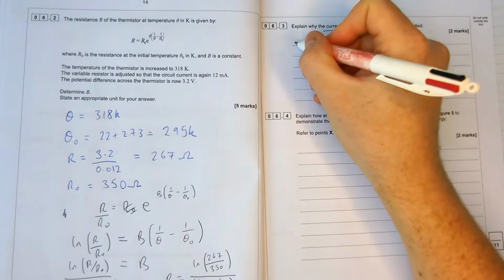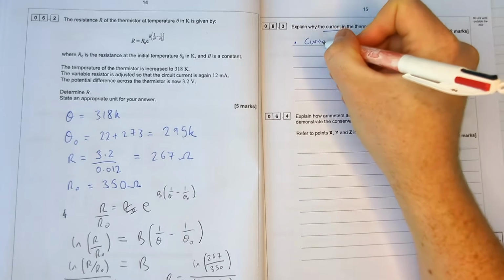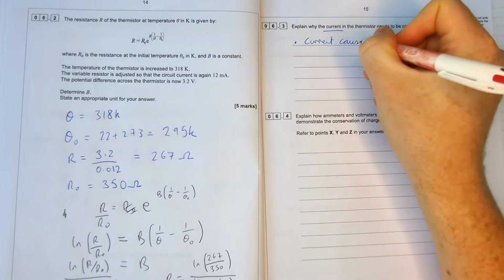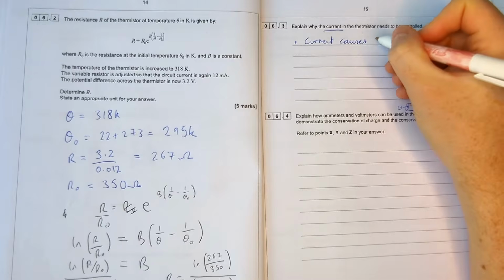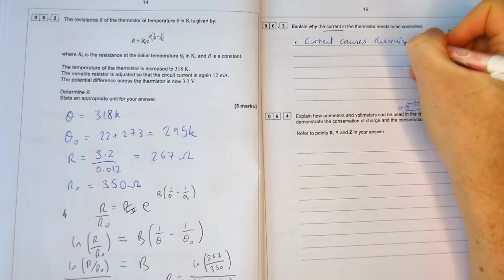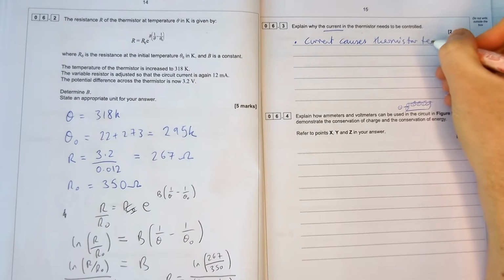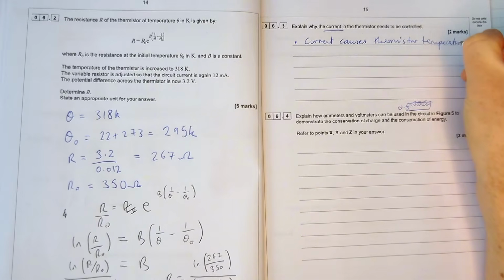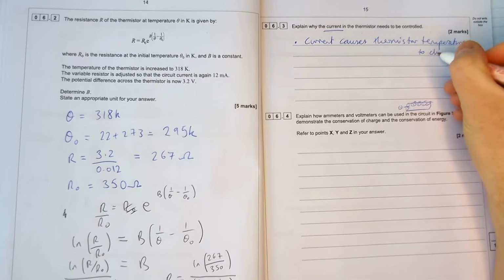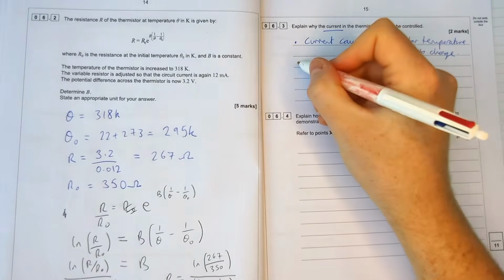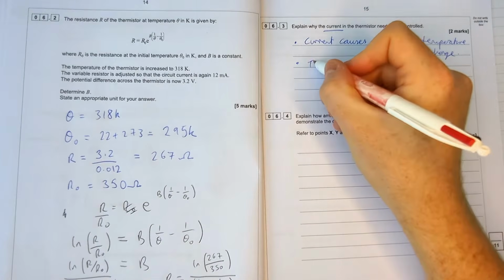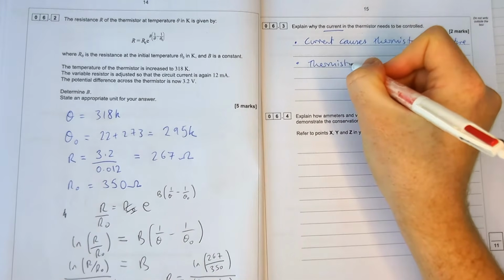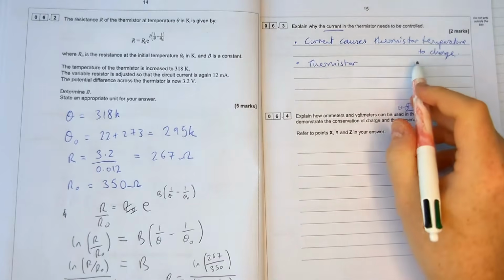So basically the current in the circuit causes the thermistor temperature to change. We don't need to say whether it increases or decreases here, although you can. So that causes it to change, and as a result, don't forget, the thermistor's resistance depends on temperature.